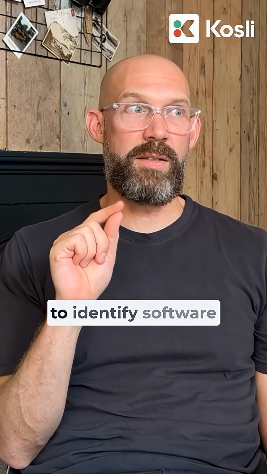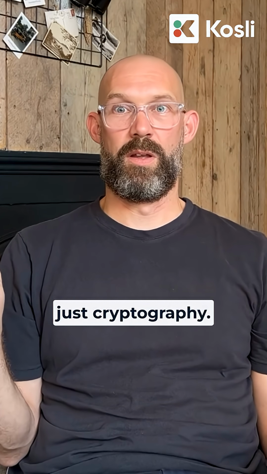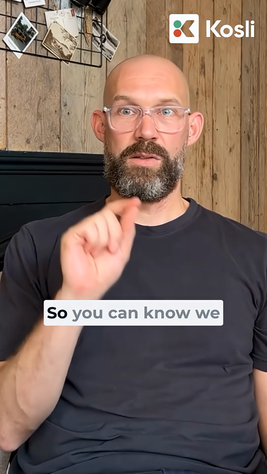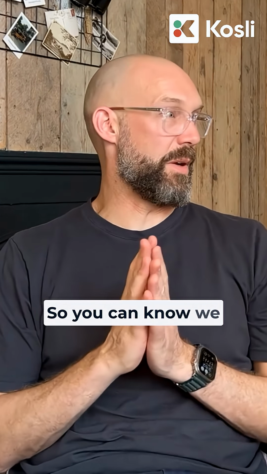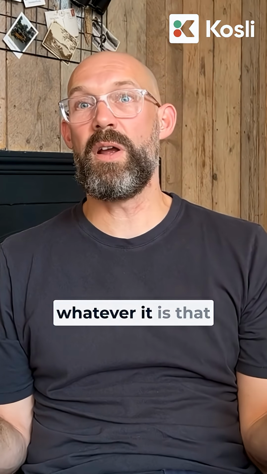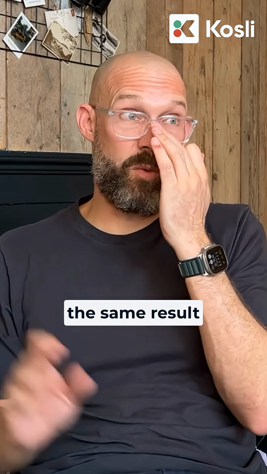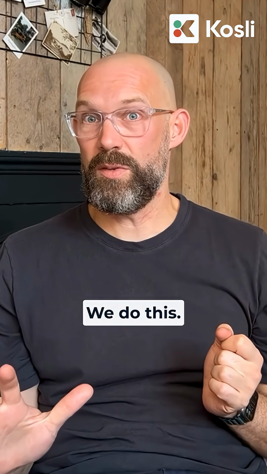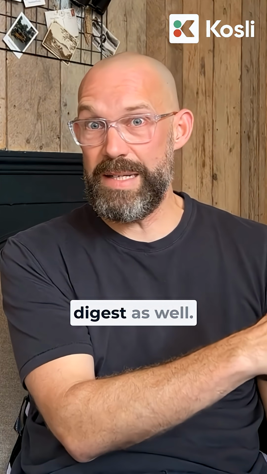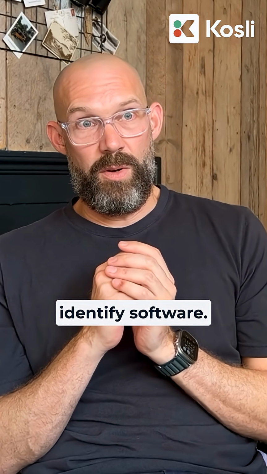So now we know how to identify software. That's not binary provenance. That's just cryptography. It's identity. We all agree that we're going to use the SHA-256 algorithm to turn whatever it is that we care about into a fingerprint. And then we'll get the same result wherever else in our landscape we do this. Great. You could use other digests as well. It doesn't have to be SHA-256, but this is the one we're using. Now you know how to identify software.